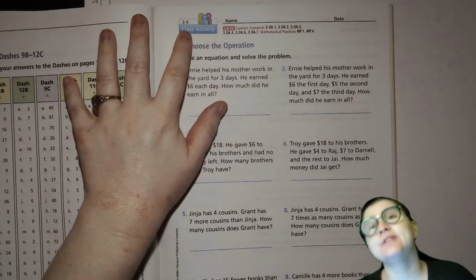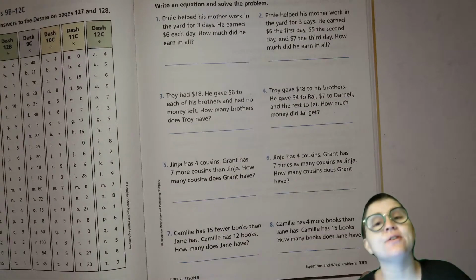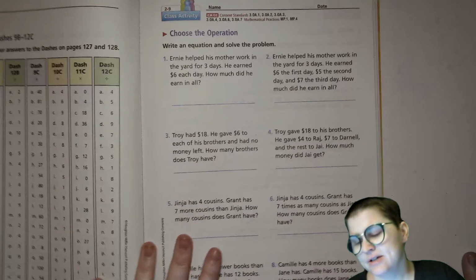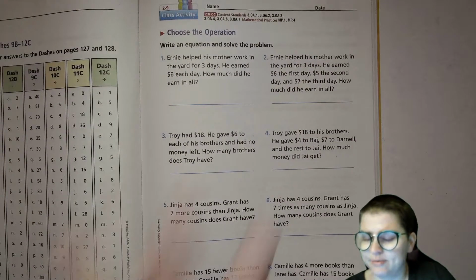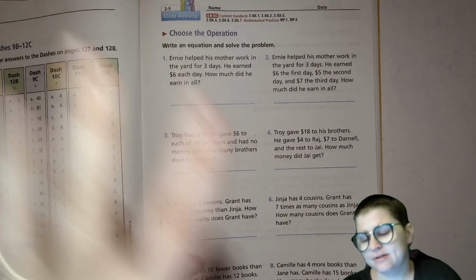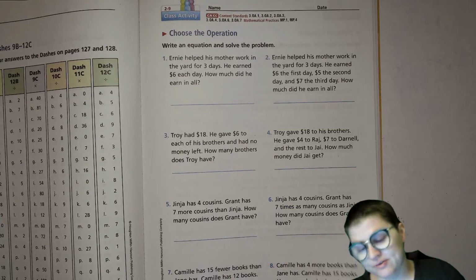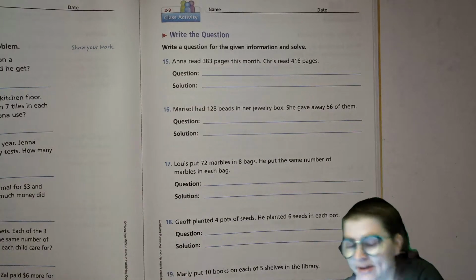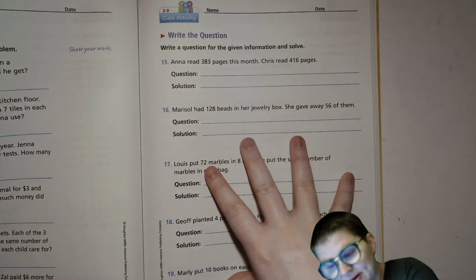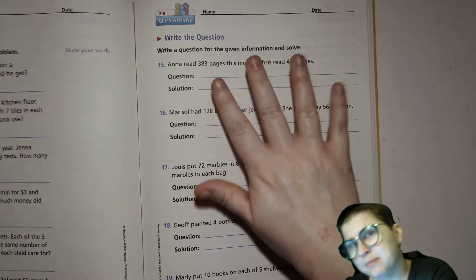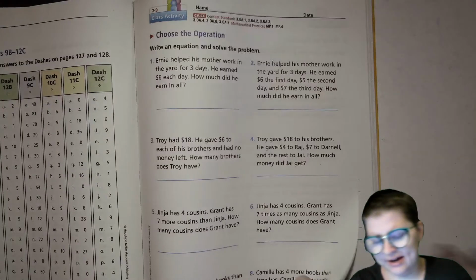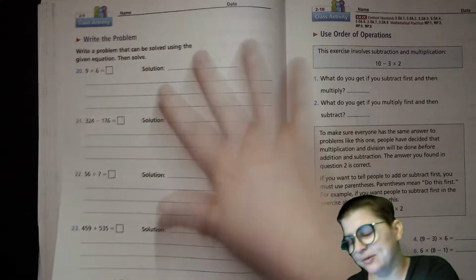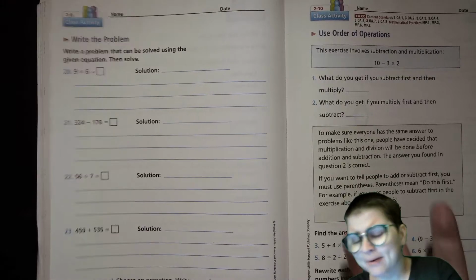Today we are doing Unit 2, Lesson number 9, which is on page 131 of your book. So in this video, we're going to be looking at some word problems, figuring out an equation that we can use to solve them, and solving them. With this part, we're going to be looking at some information, coming up with a question that we could answer using that, and then solving it. And then finally, we're going to do the backwards version of that, I guess.